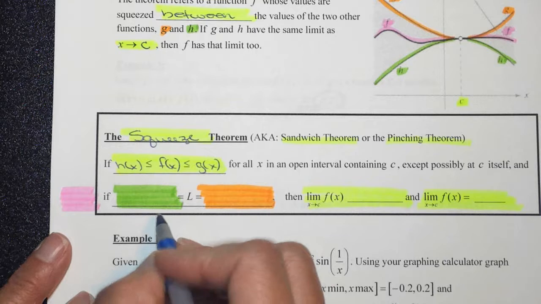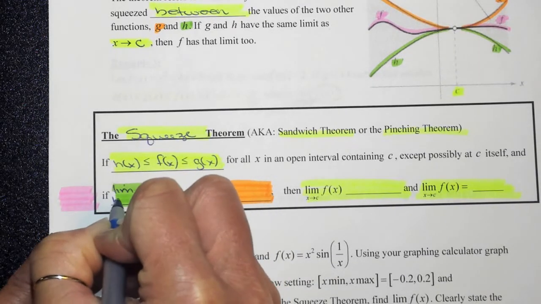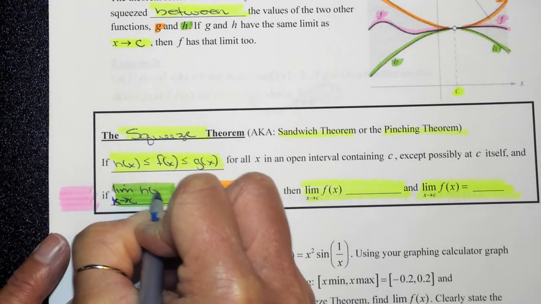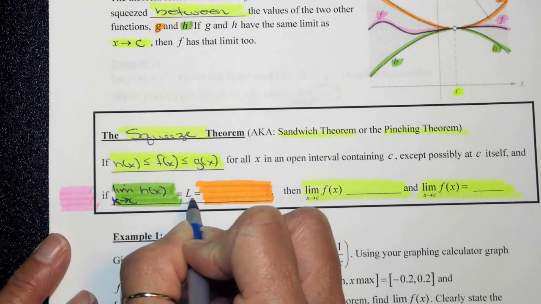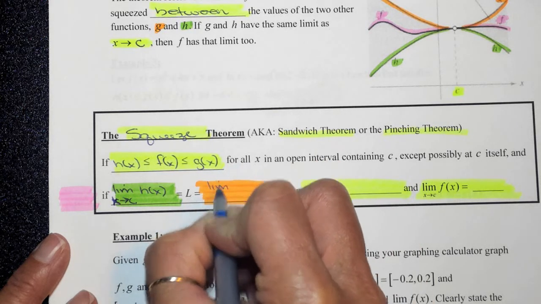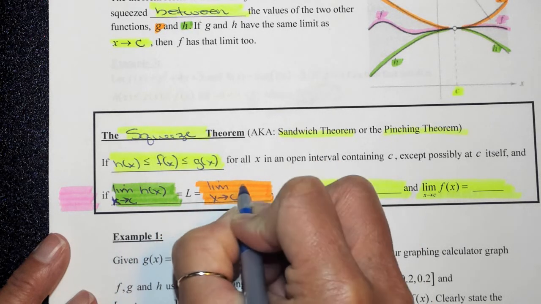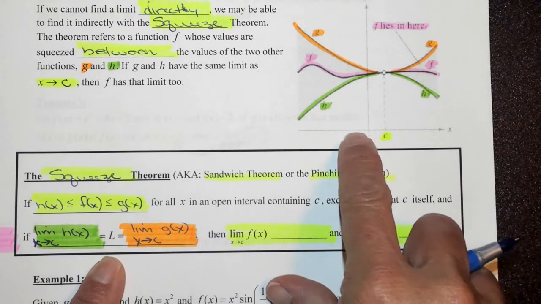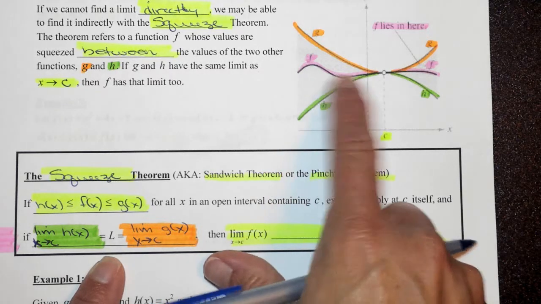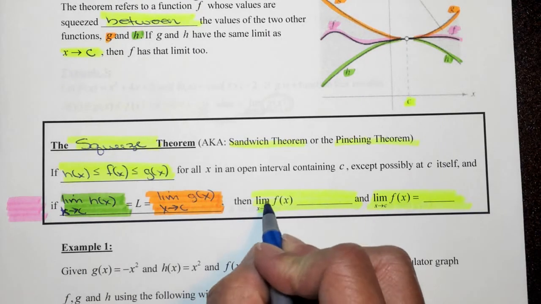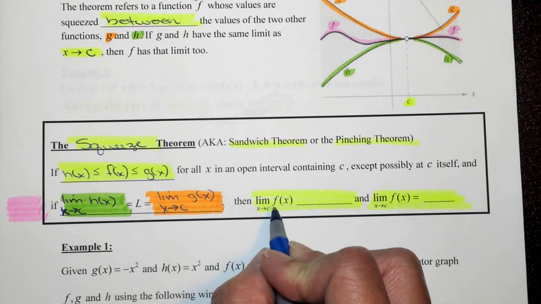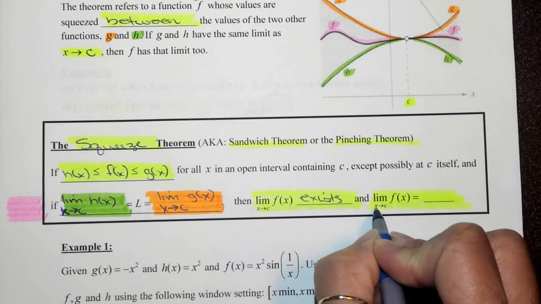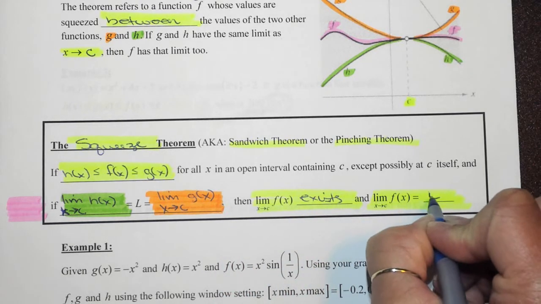And if the limit as x approaches c of h of x is equal to some given L value, and the limit as x approaches c of g of x is equal to that same value, meaning this one right here, so as x approaches c, this L value is my y, then the limit as x approaches c of f of x exists and would be equal to that same L value.